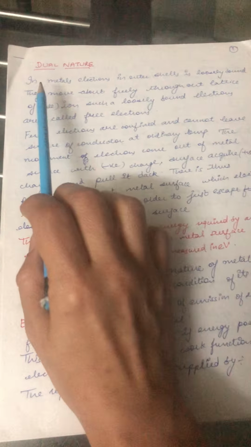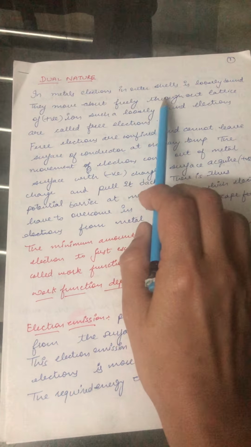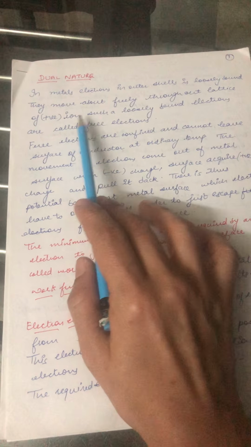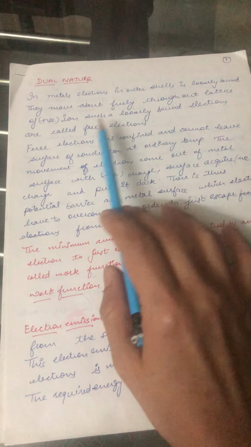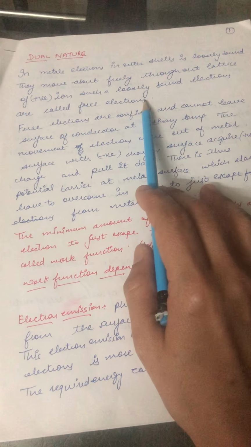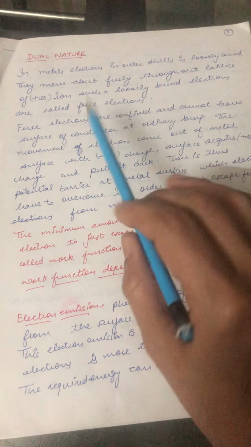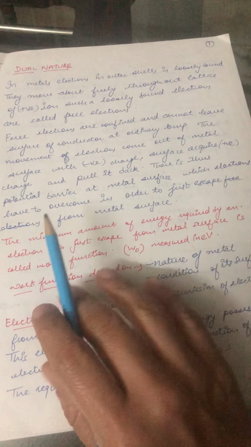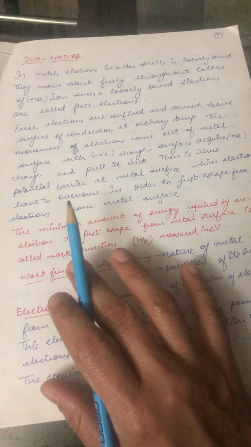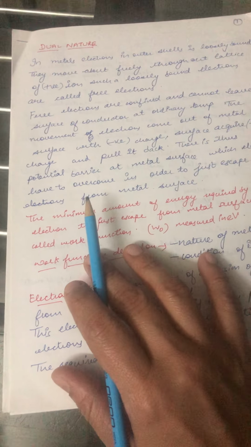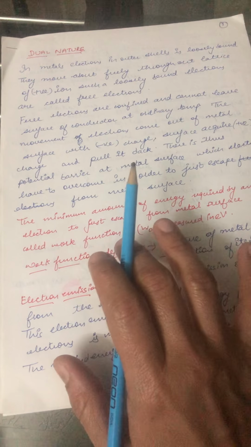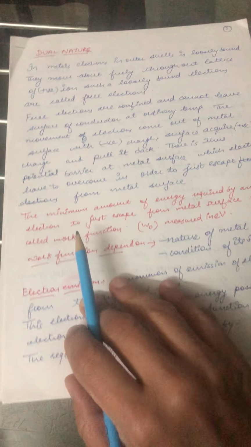We all know that in a metal, the electrons in the outermost shell are loosely bound. They move freely throughout the lattice of positive ions, and such loosely bound electrons are called free electrons. If we give a small amount of energy to these electrons, it will be easy for them to leave the surface and move out freely.